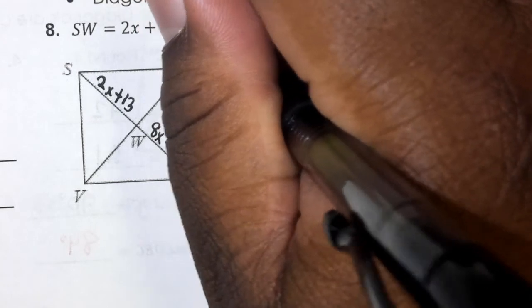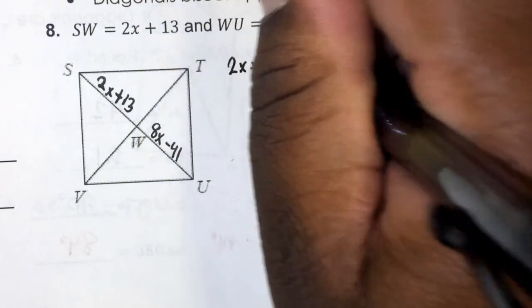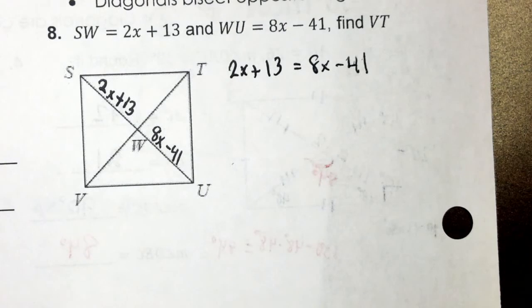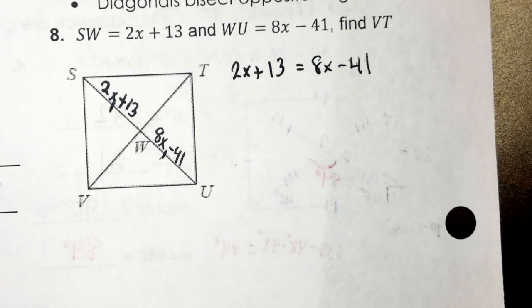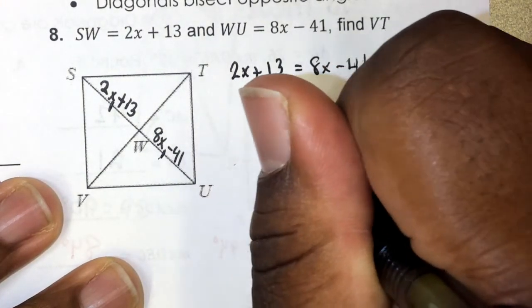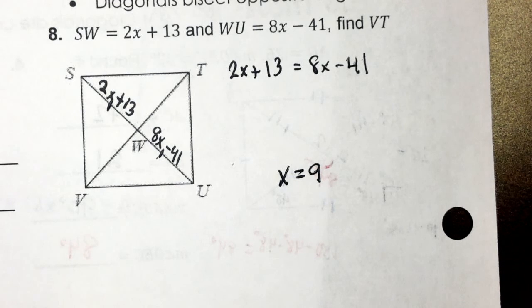So 2x plus 13 equals 8x minus 41. We know that because those are on the same diagonal, and that diagonal is bisected, so those are congruent. So we should know that this is congruent to this. Let's solve for x first, and we'll talk the rest of our strategy. What y'all say? 9. So x equals 9. I'm going to give y'all a second, those who still solving. But there's nothing on BT. That's what I'm telling you. That's why I want to know what y'all was going to do.